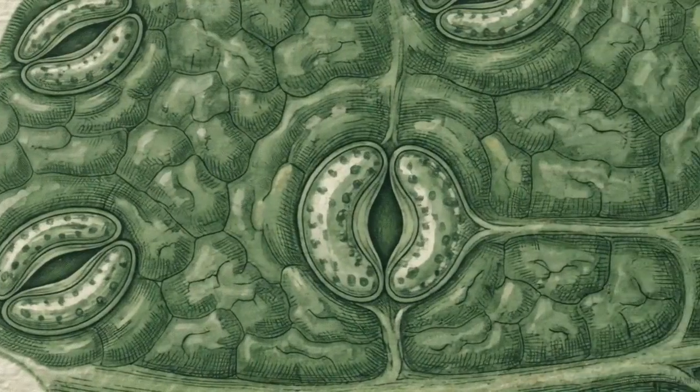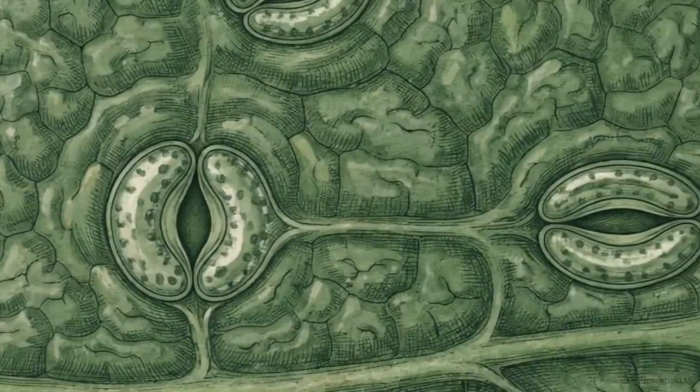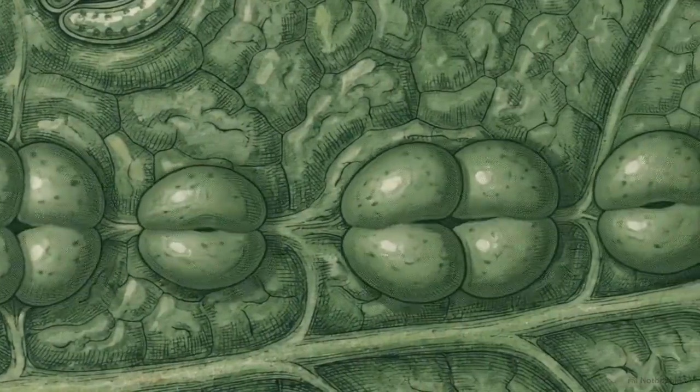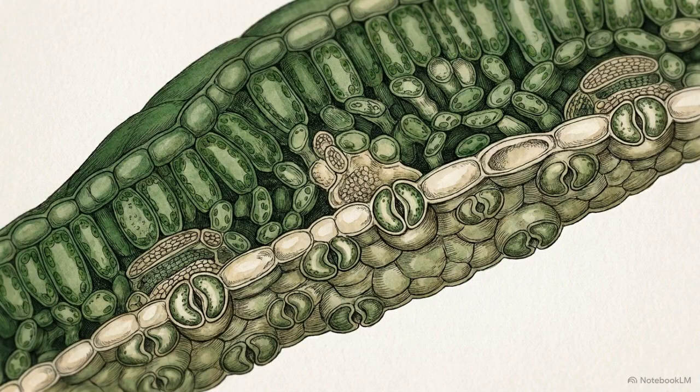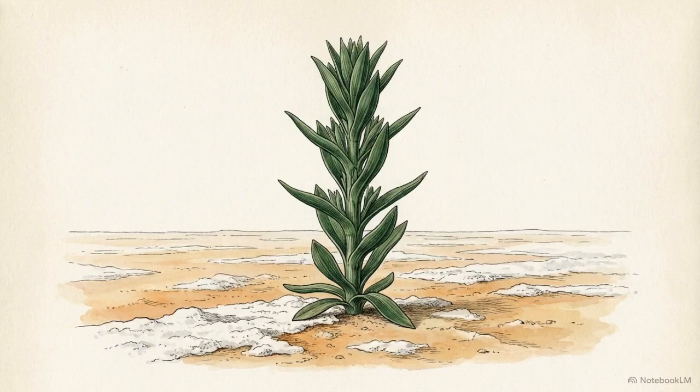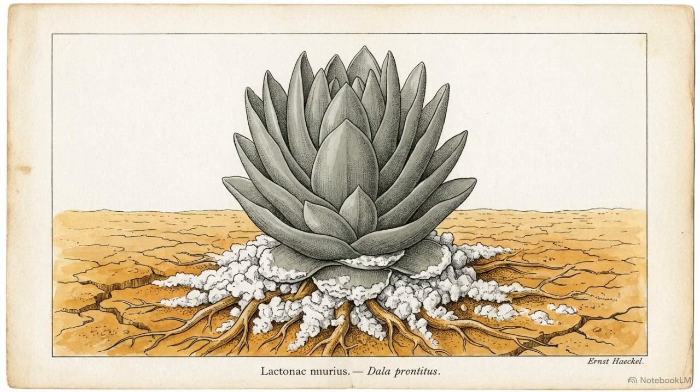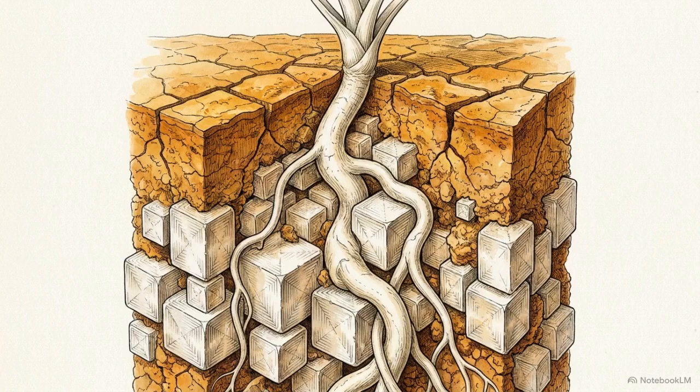Simultaneously, the plant forces its stomata, the microscopic pores on its leaves, to close completely, trapping internal water before it can evaporate. However, closing those doors blocks the plant from taking in carbon dioxide, causing the rate of photosynthesis to drop. The plant survives the initial shock of salt exposure, but this survival requires the complete cessation of growth and energy production. Over the following days, the slow phase of the attack begins.